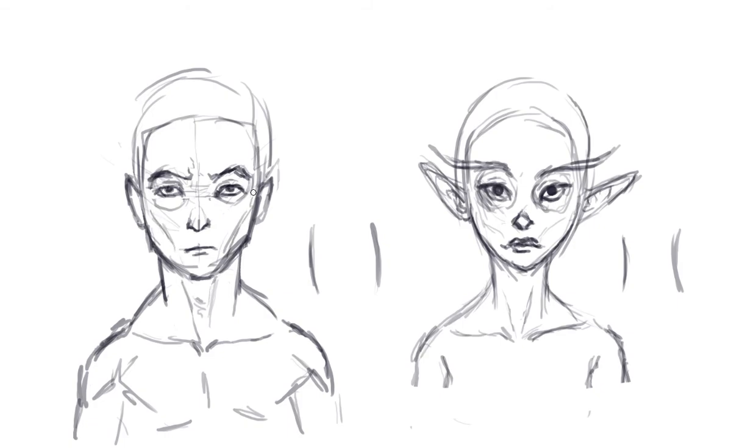So let's see, can we do anything more to make him more elvish? He's not really feeling it. Let's see what happens if we give him a bigger nose. Will he be less elvish? No. He's still got the elven ears. I think if we gave him a really giant nose, then he might be less elvish.